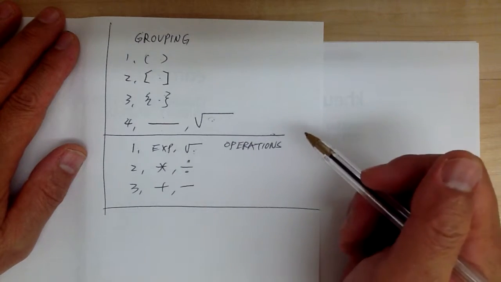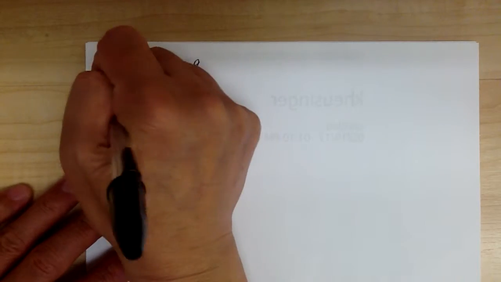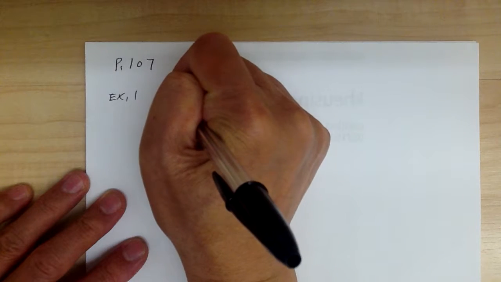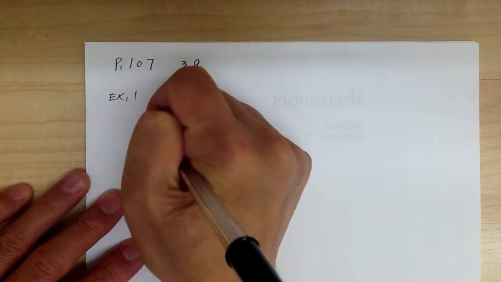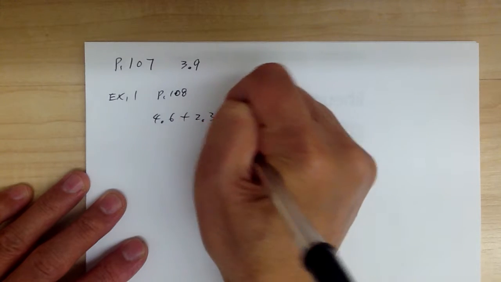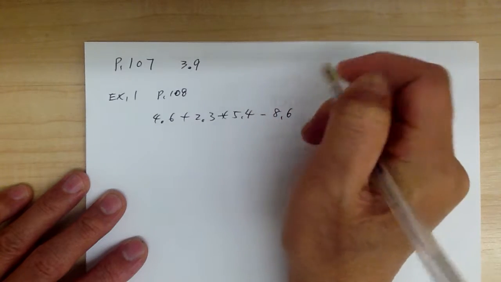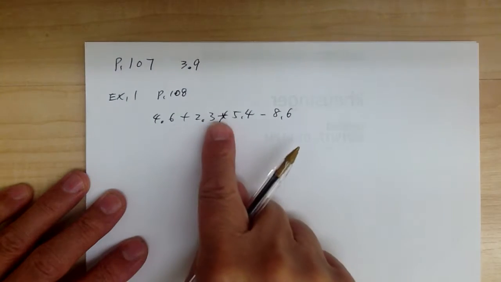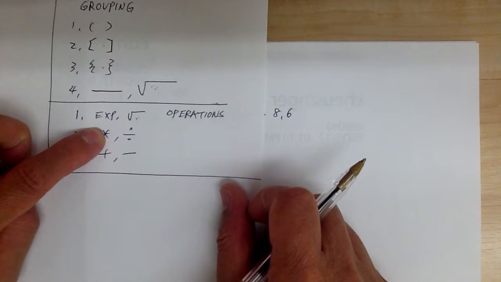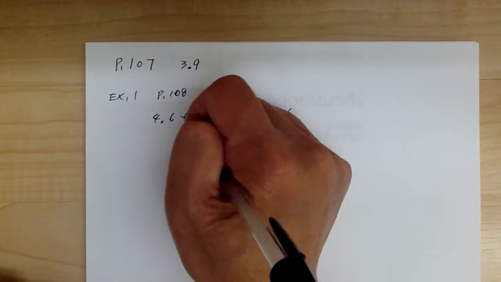Okay, so let's go over some examples. So let's go to example 1 on page 108. You have 4.6 plus 2.3 times 5.4 minus 8.6. So you have addition, multiplication, and subtraction. According to the order, the multiplication comes before the addition and subtraction. So you need to do this first.